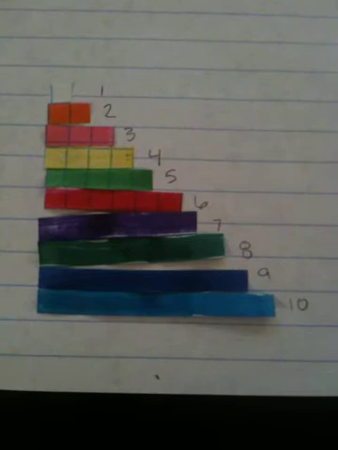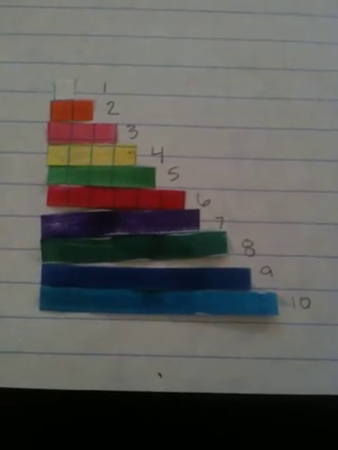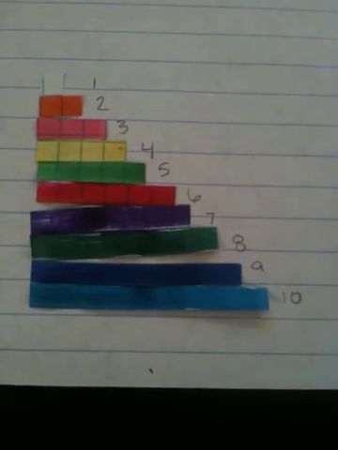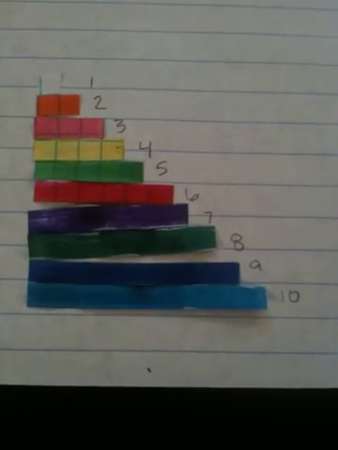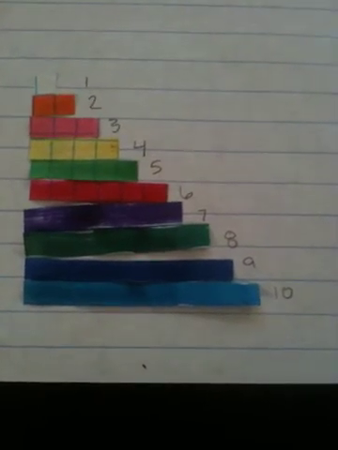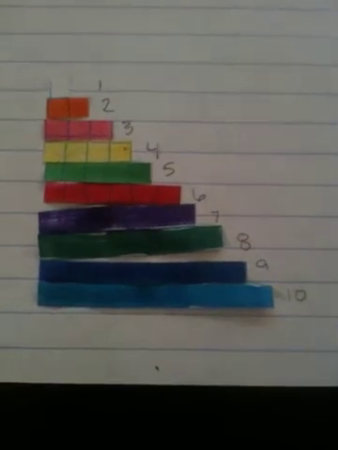White represents 1, orange is 2, pink is 3, yellow is 4, green is 5, red is 6, purple is 7, dark green is 8, dark blue is 9, and blue is 10.